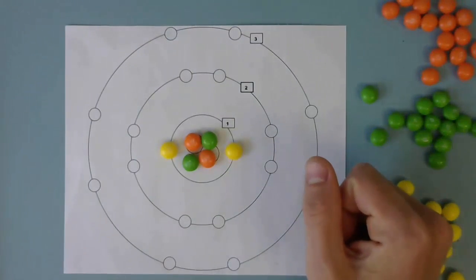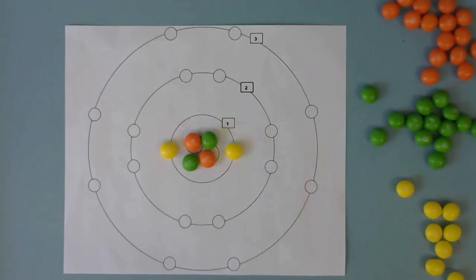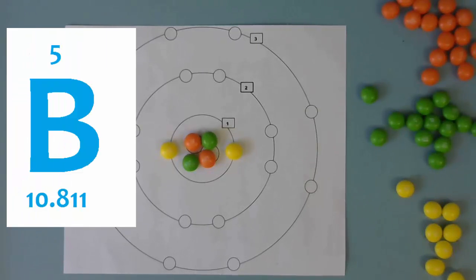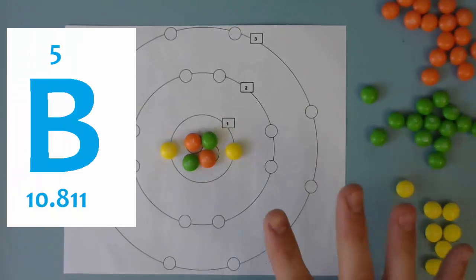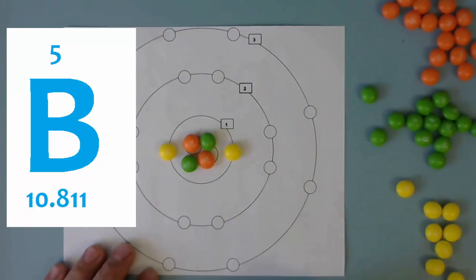Okay, let's now try one more, and this one will be a little trickier. Let's try boron, which is the atomic number 5. So go ahead and hit pause and see if you can do boron.